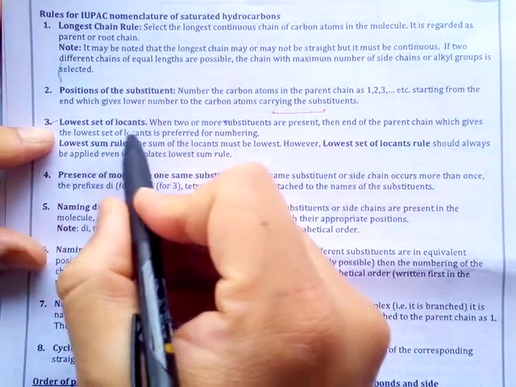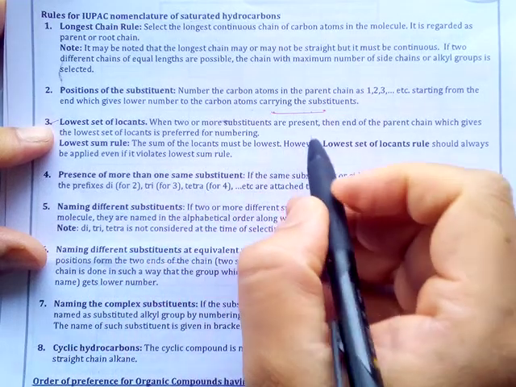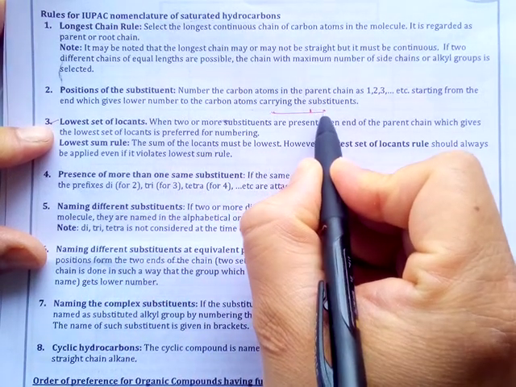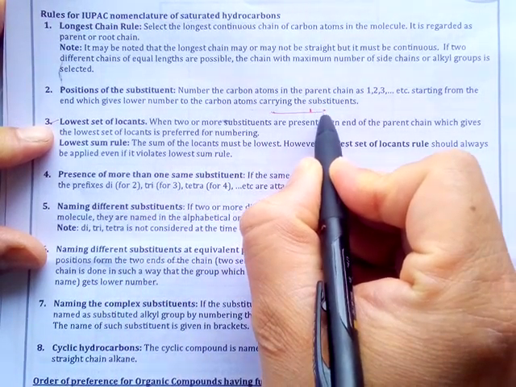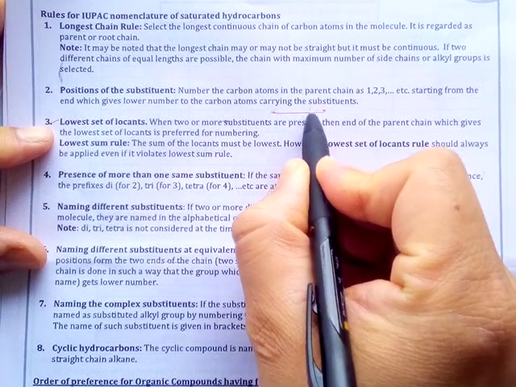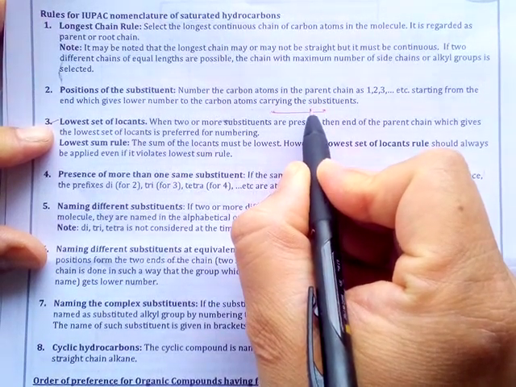So next is the lowest set of locants. It says the same thing. If the branch is here, you have to number from this side, because from here you are getting the branch earlier.